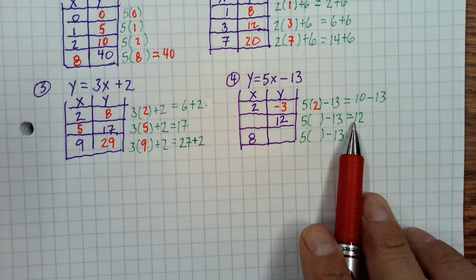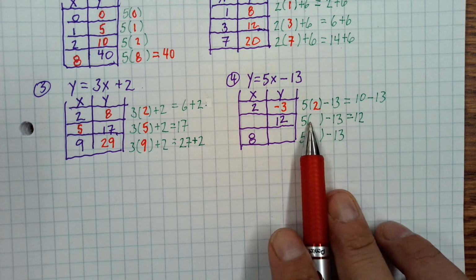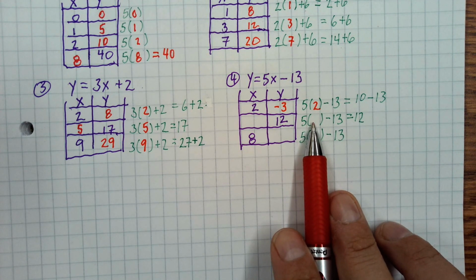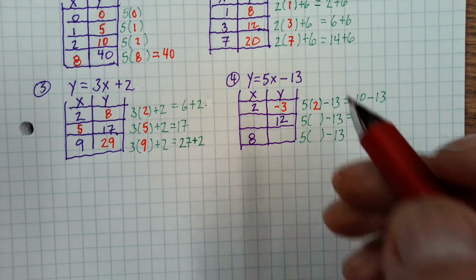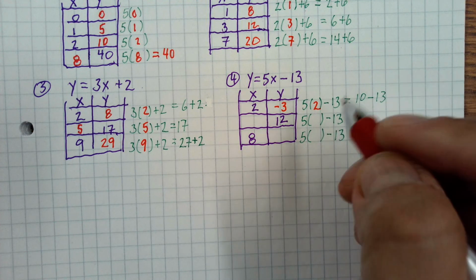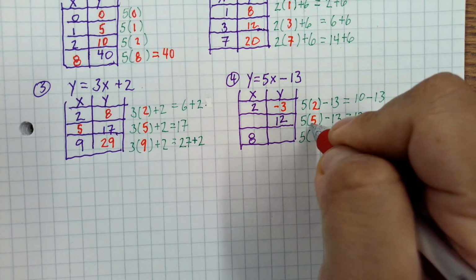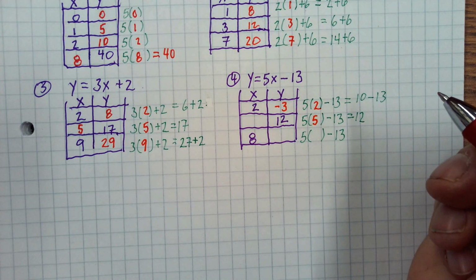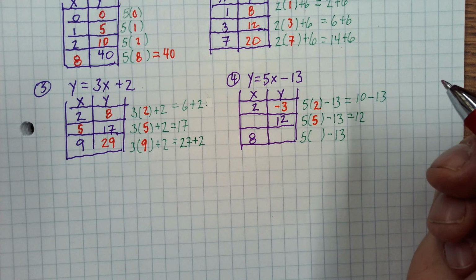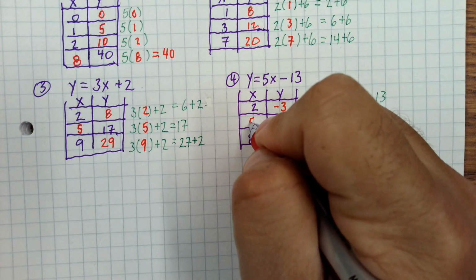Would that give us 12? So what does this number here have to be? 5 times 5 is 25, take away 13. So this has to be 5.